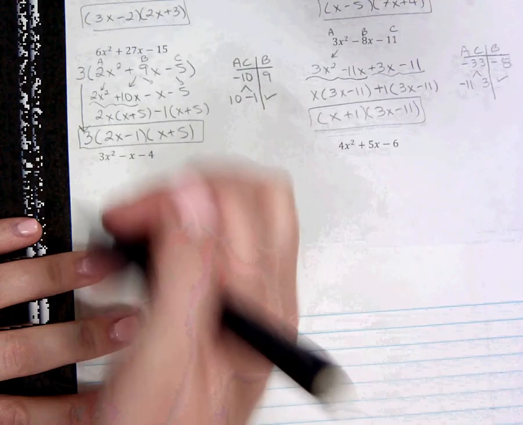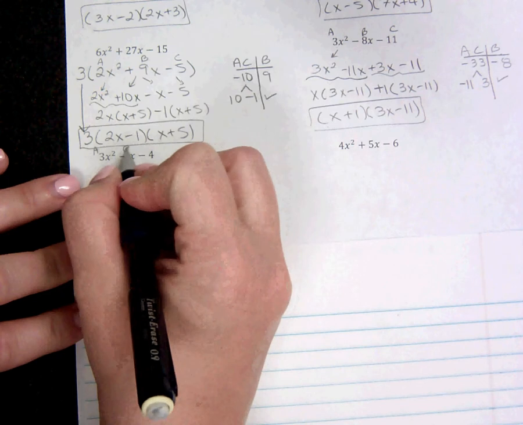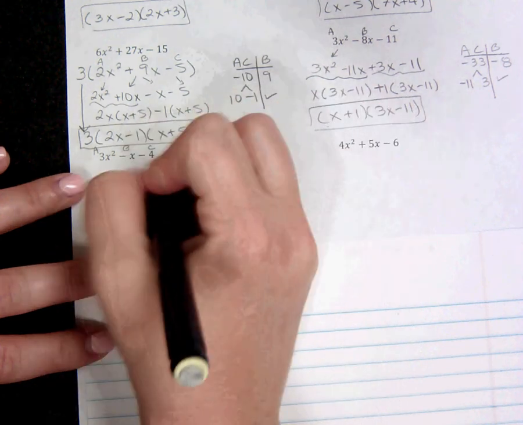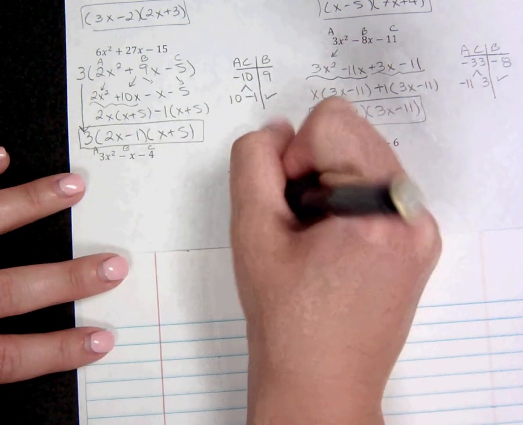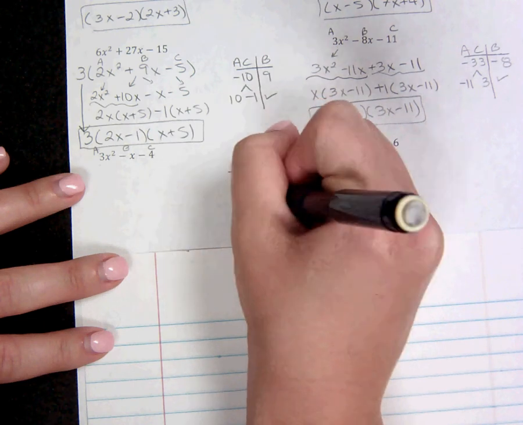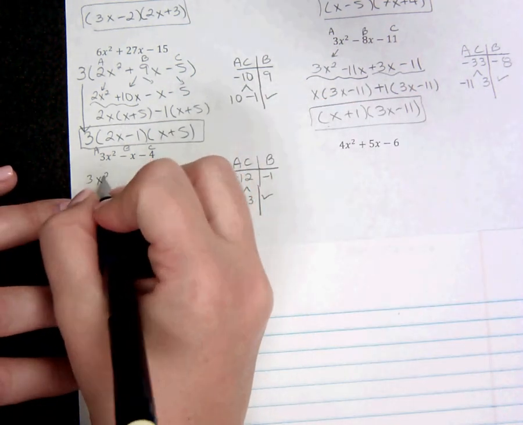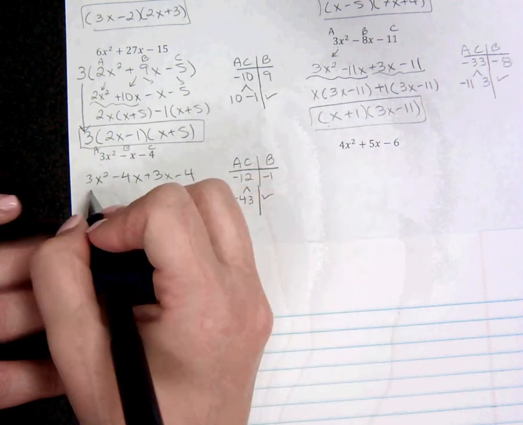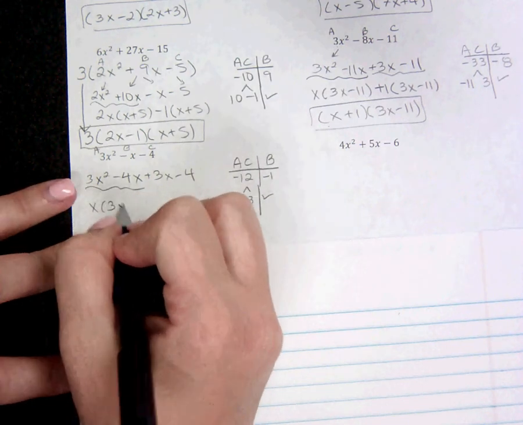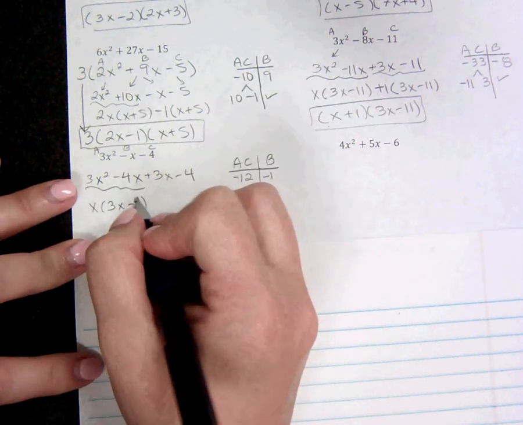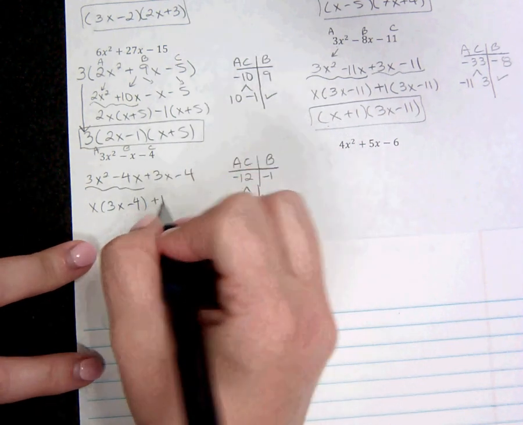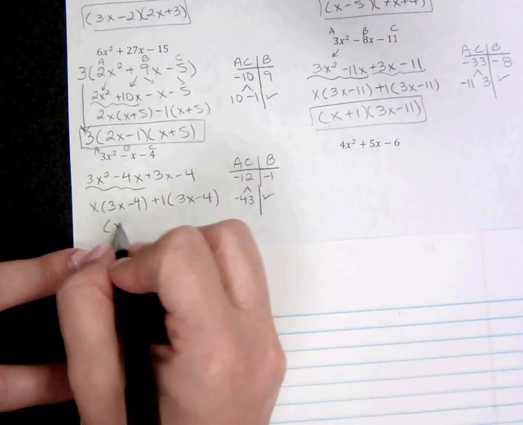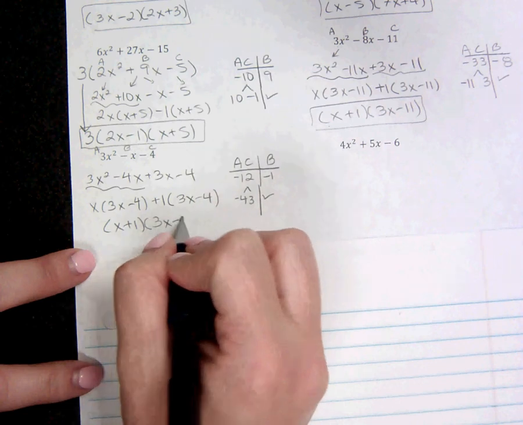Let's look at the next set. I do not see a GCF. We have A, B, and C. Set up our chart. A times C is negative 12, B is negative 1. So we have negative 4 and 3. So we have 3x squared minus 4x plus 3x minus 4. Do our grouping. Oops, that should be minus 4. I'm going to take out a positive 1 because there's nothing in common, so I just have 3x minus 4 again. And the factored form will be x plus 1 times 3x minus 4.